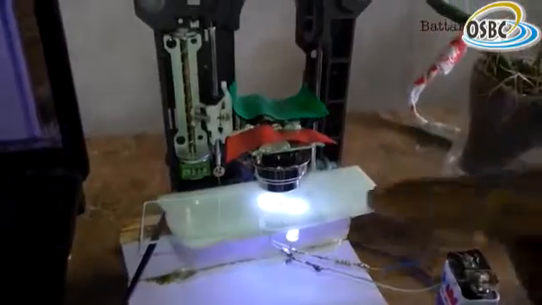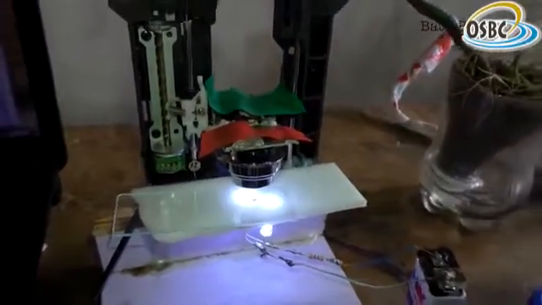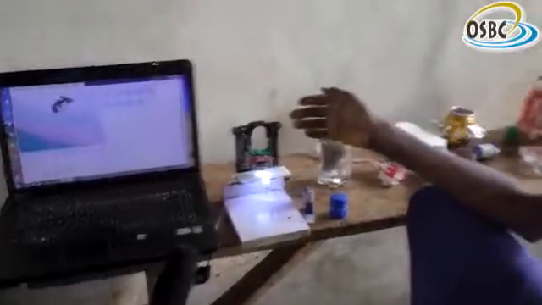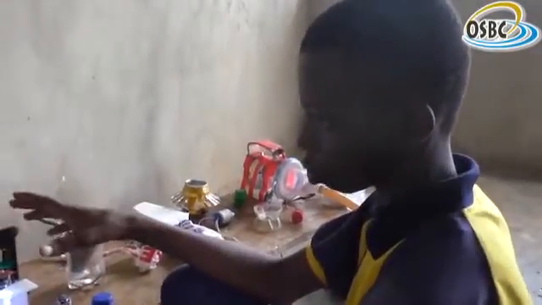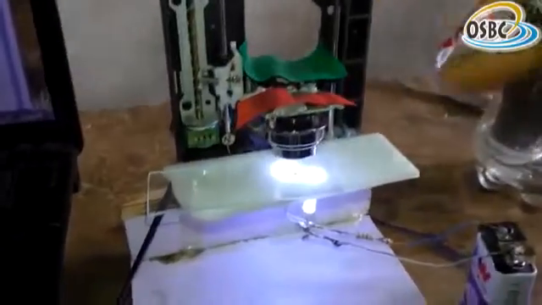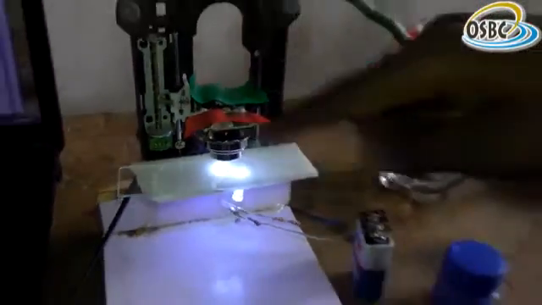This is a microscope, as I said before, for my fellow students. I built it with a CD-ROM and a camera. Wow. It's too small for people to see. It's small. Wow.